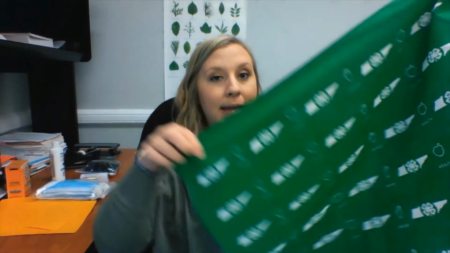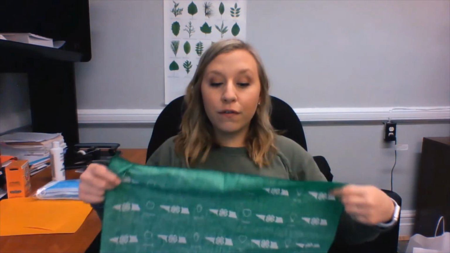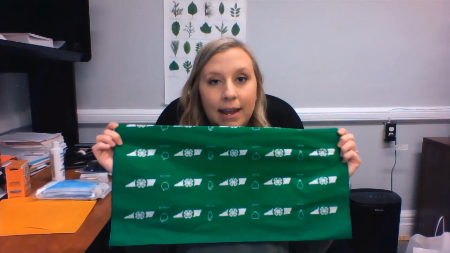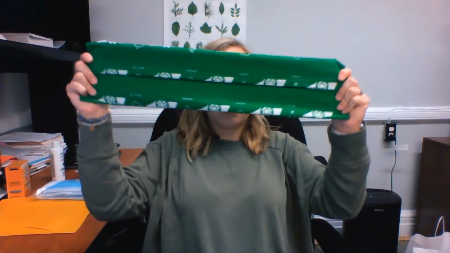Okay, here we're going to make our own face mask, okay? So each person should have a bandana. What you're going to do first, we're following the instructions from this handout, okay? So you should have that in front of you. So what you're going to do is fold your bandana in half, okay? It says to fold the top down and fold the bottom up. So it should be like this now.